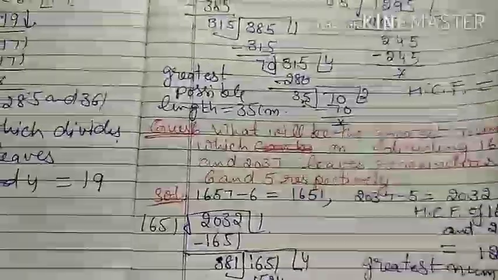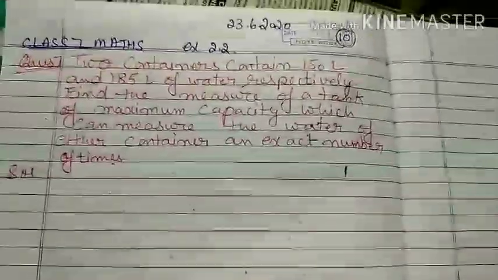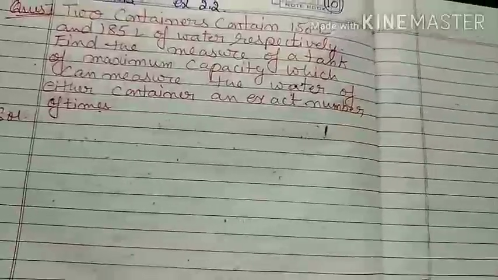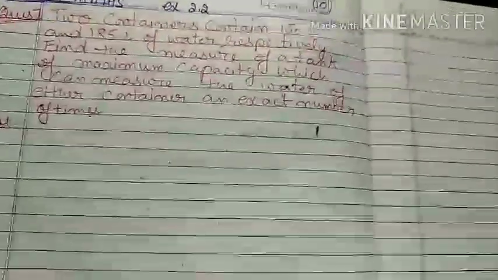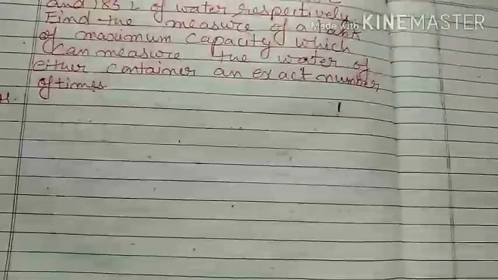Here in this statement, two containers contain 150 liter and 185 liter of water respectively. You have two containers, two boxes. In the first container you have 150 liter of water and in the second 185 liter of water.